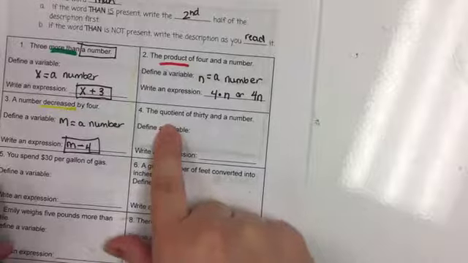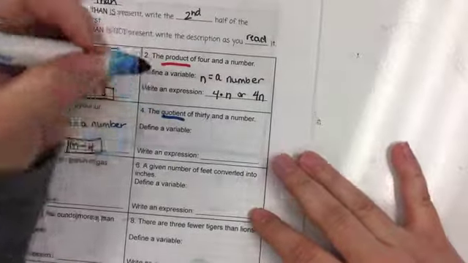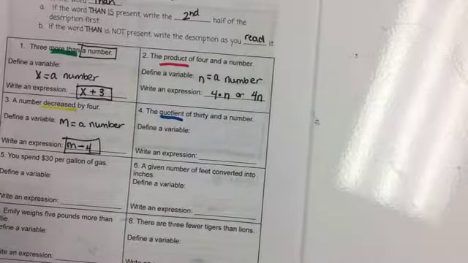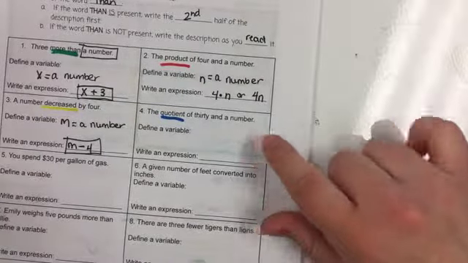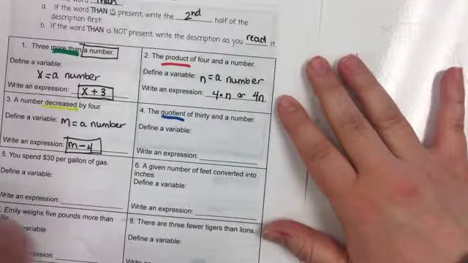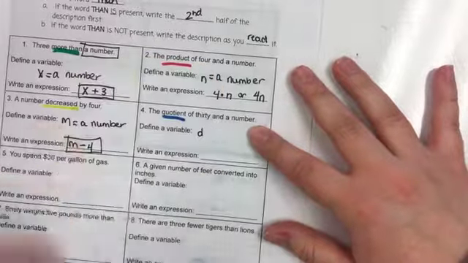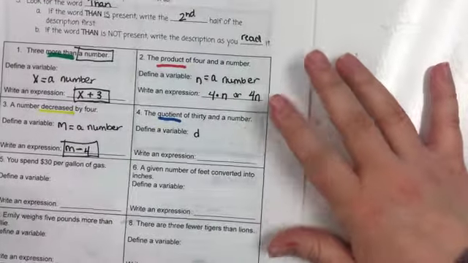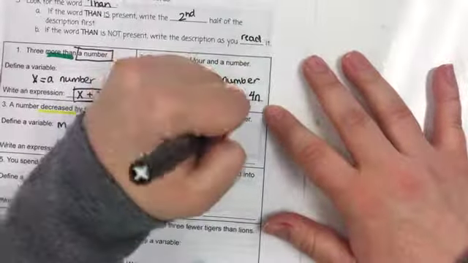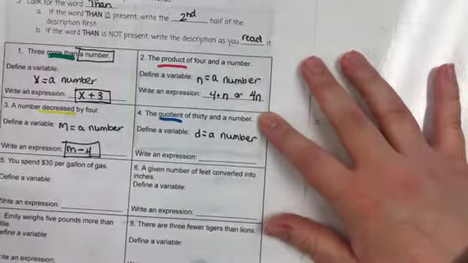Next, the quotient. Well, I remember the quotient is division, so I'm going to go ahead and underline that in blue, of 30 and a number. Okay, again, I don't know what a number is, so I'm going to go ahead and define that. I'm going to use the variable d. Remember, you can use any variable you want. d is equal to a number. We don't know what that number is.